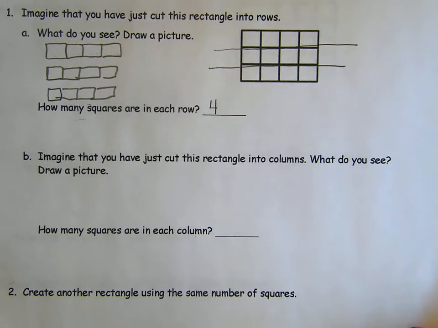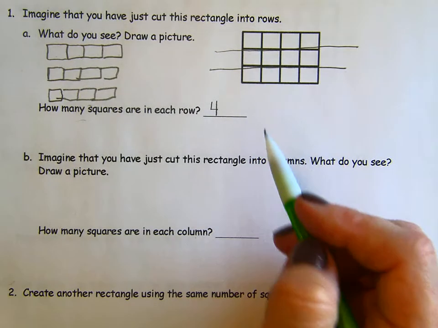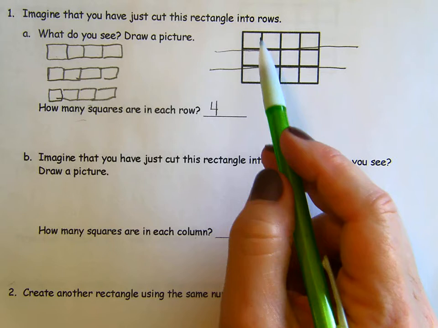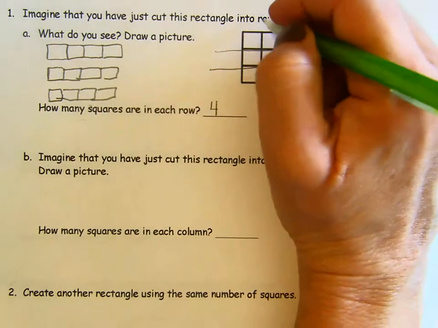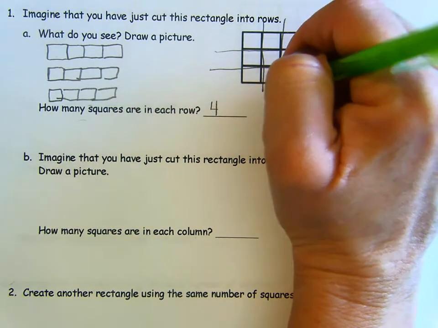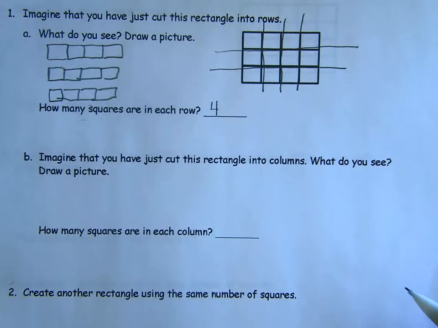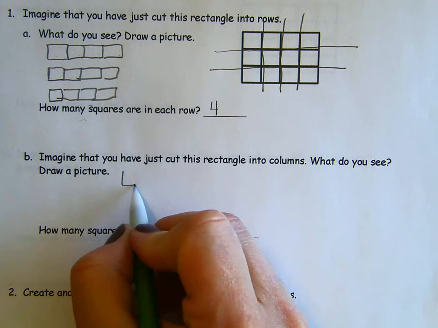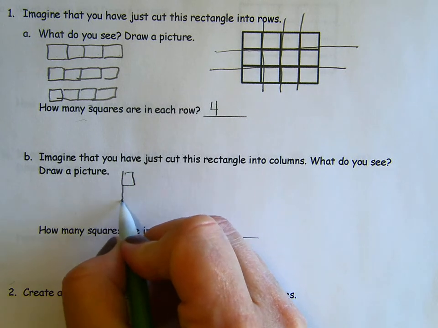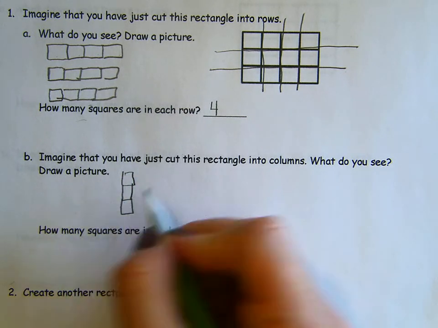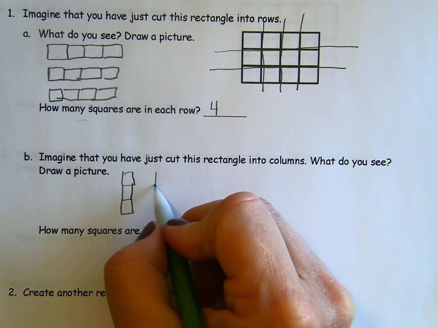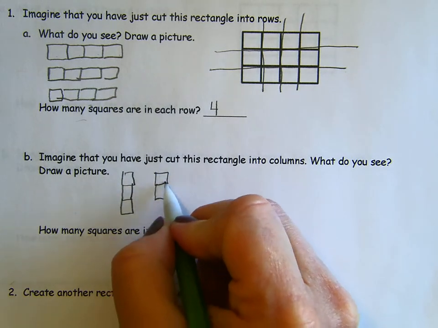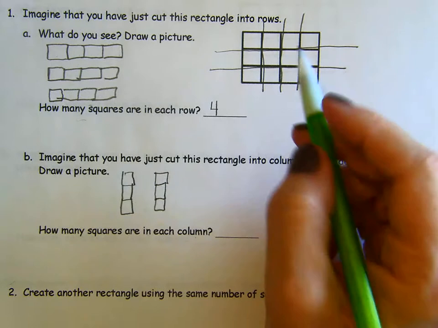Now, imagine that we cut this rectangle into columns instead. So we would be cutting along these lines now. So we're going to have 1, 2, 3. 1, 2, 3.